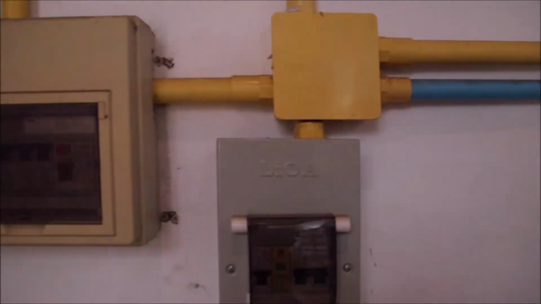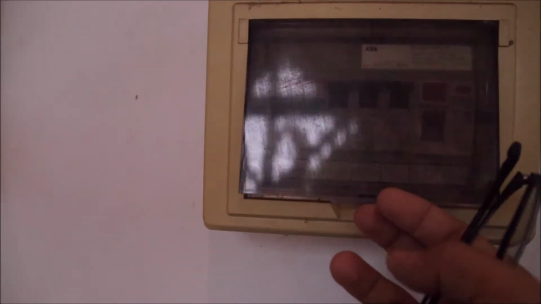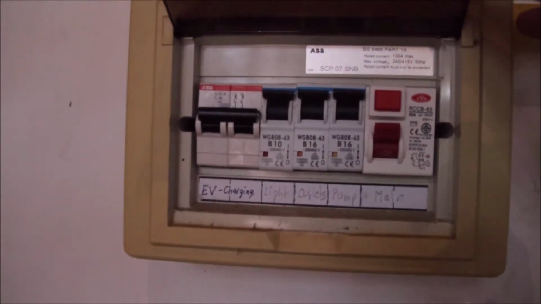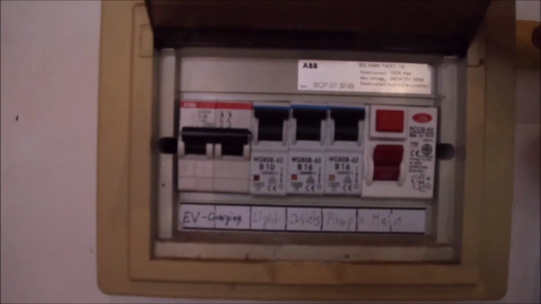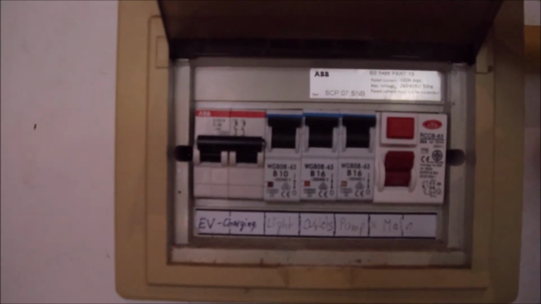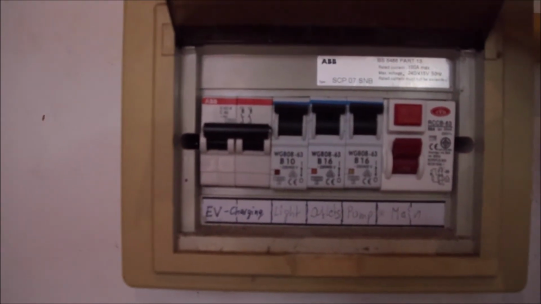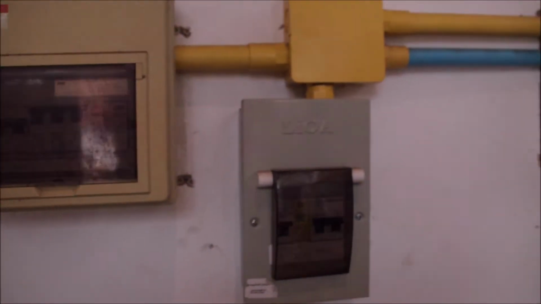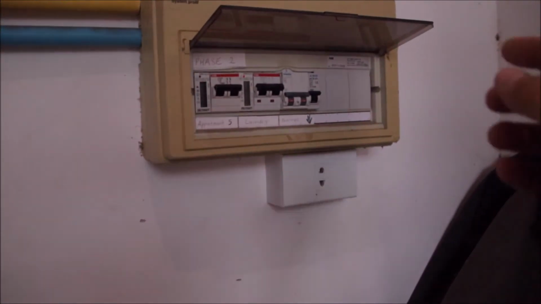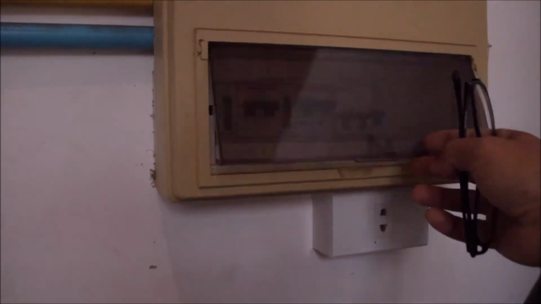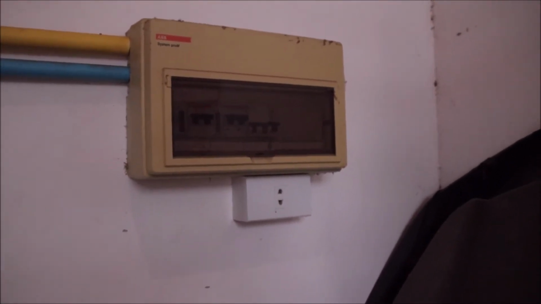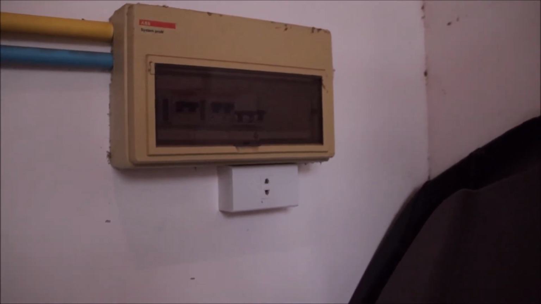Right, this is the next load center, which is just for the garage. And this has a main breaker and then several small breakers. One of them is EV charging. Okay, what happens with the energy which is not used up here, we will see next.